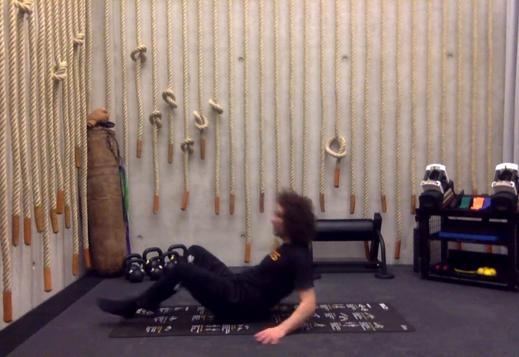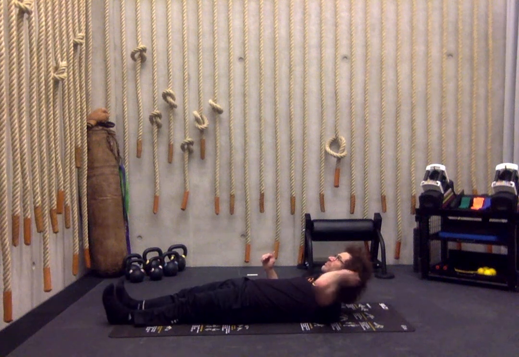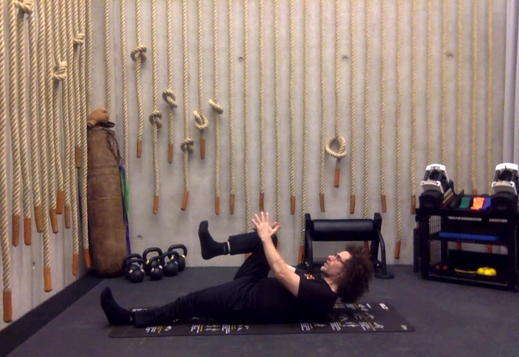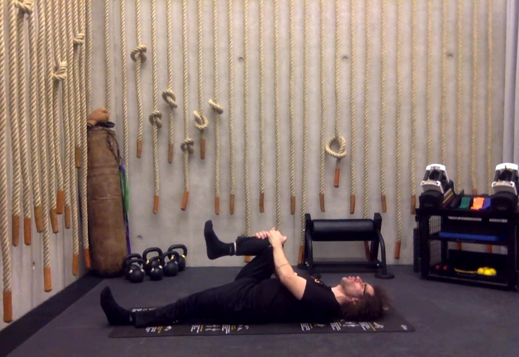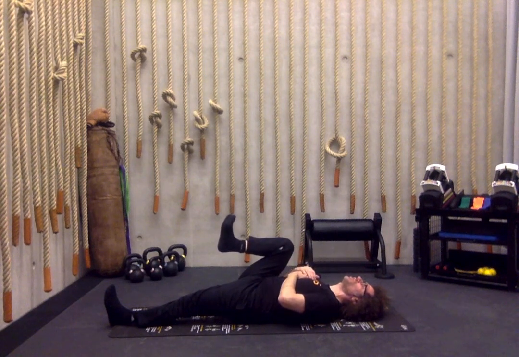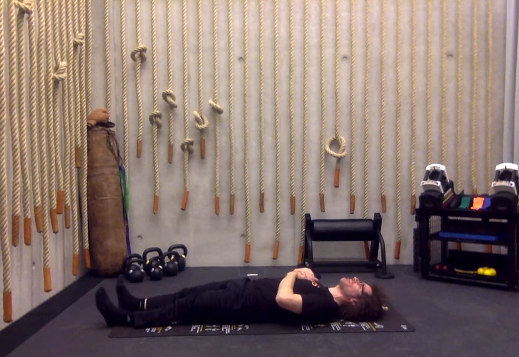We are lying down, supine position. We are bringing the right knee towards the chest. We are grabbing the knee with both hands. We try to pull the knee as close to the ribcage as possible. Try to hold for 3, 4, 5 more seconds. 3, 2, 1, release. 2 more reps.